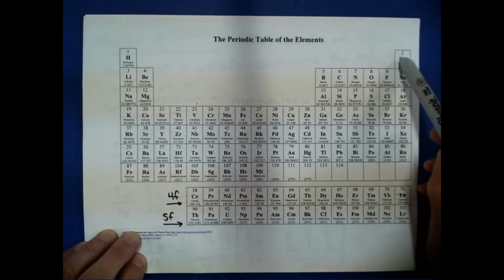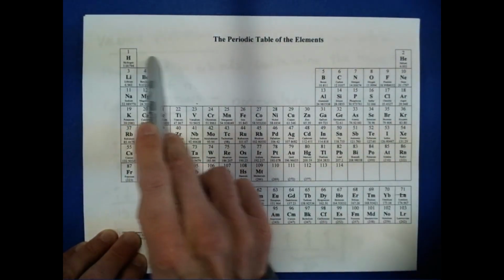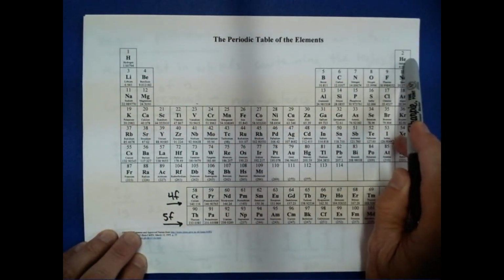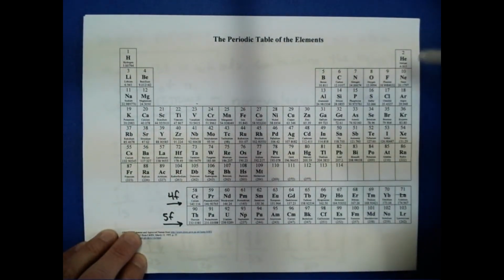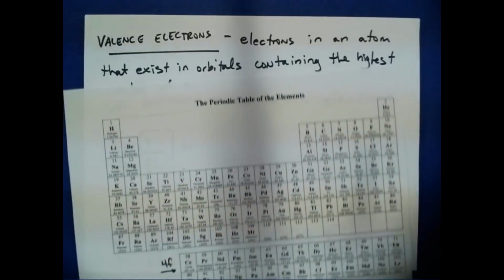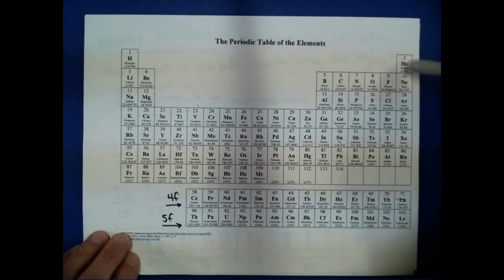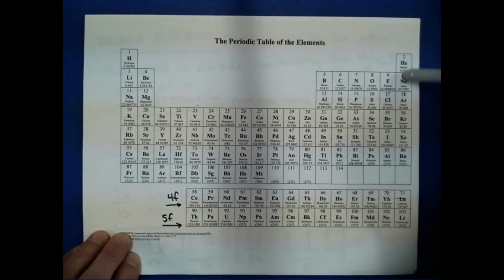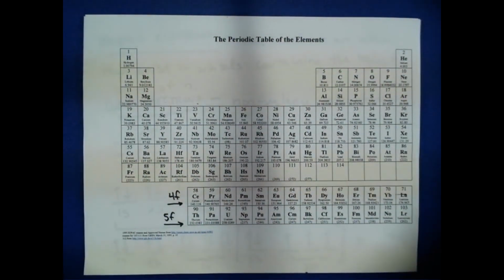Of course, helium can only have electrons in the 1s shell, 1s subshell, I should say. Well, it's the first shell. This can only contain 2 electrons because it only has 2 electrons and it fills that 1s shell. So this has 2 valence electrons, while the rest of the noble gases have 8 valence electrons.